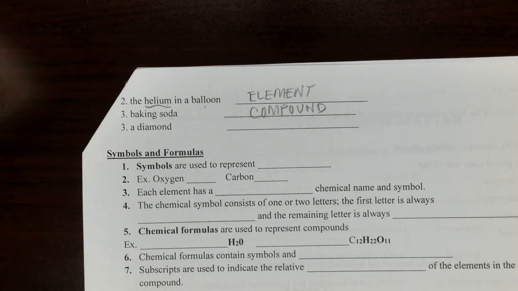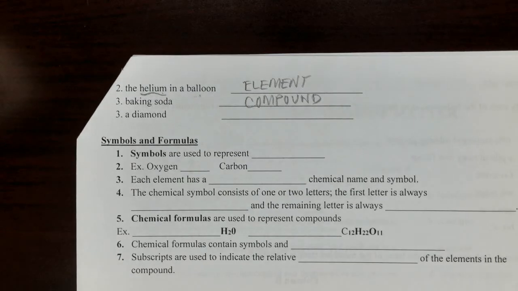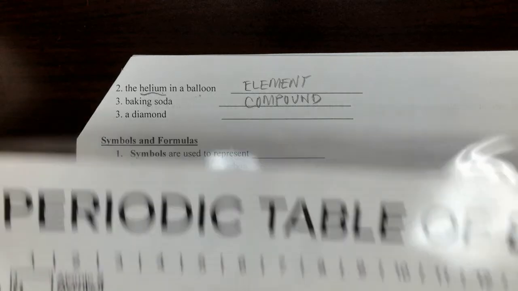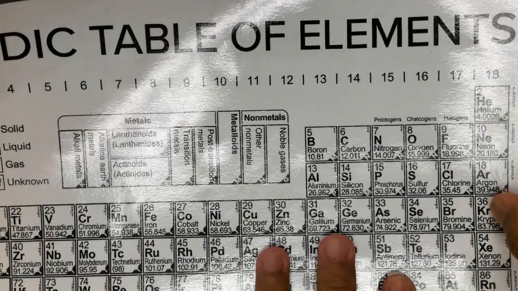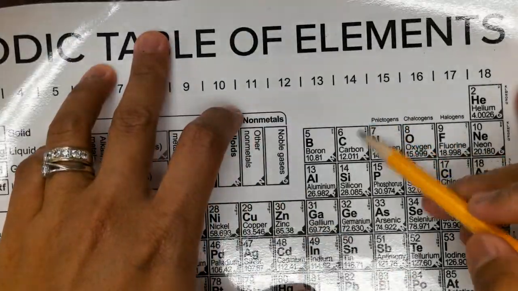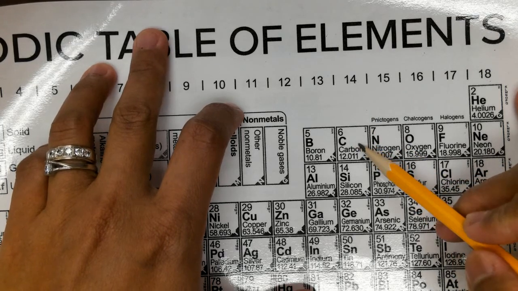Number 4, diamond. A pure diamond contains what element? Who can share their knowledge about diamonds? Diamonds are made up of what element? Carbon. It is carbon. Very good. And what is carbon? Is it an element or a compound? Let me show you the periodic table. Look at carbon. Look at number 6. Do you see number 6 right there? It's carbon.